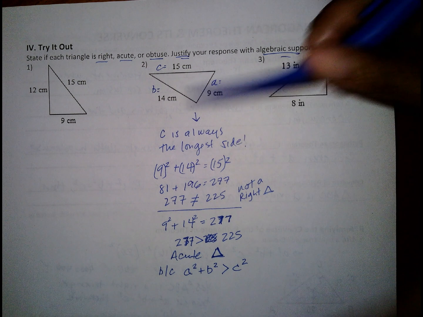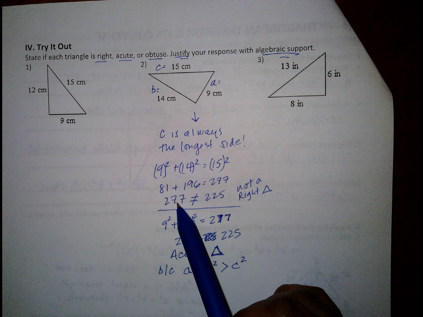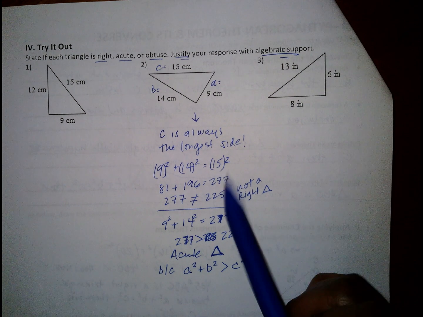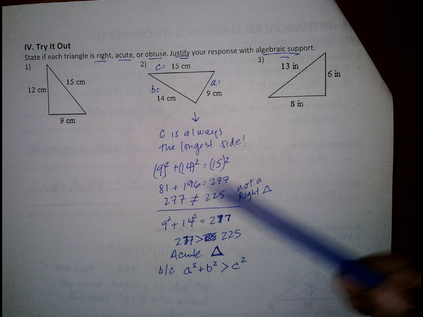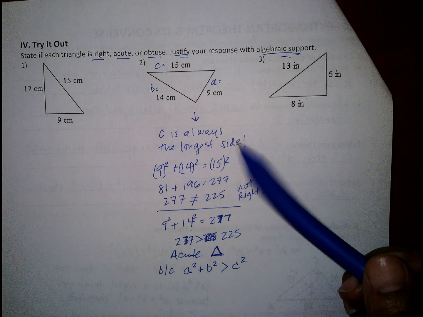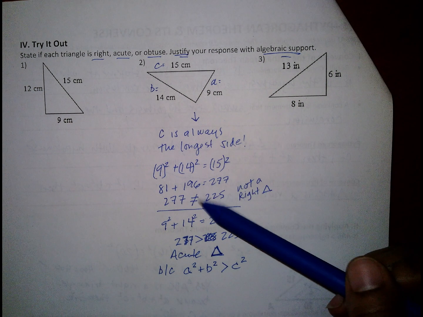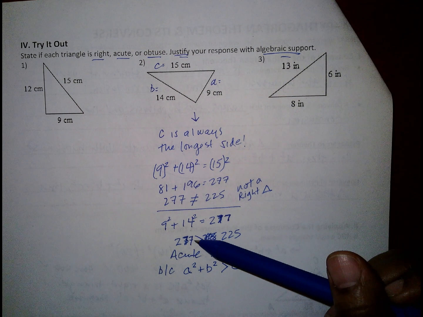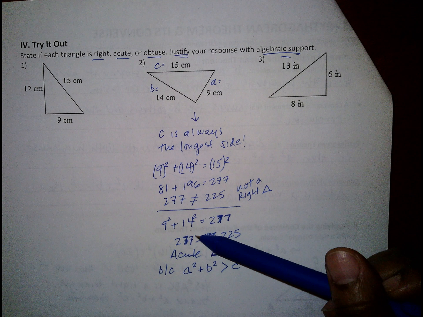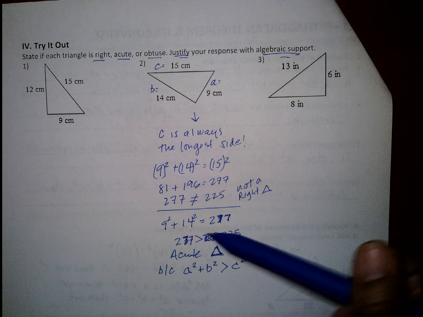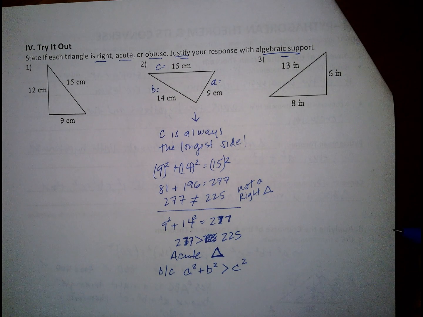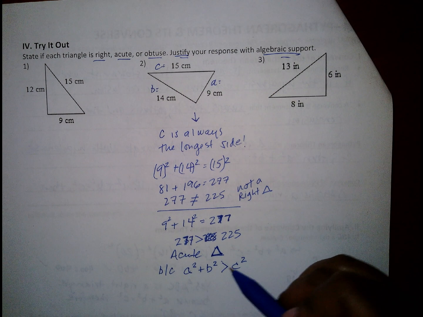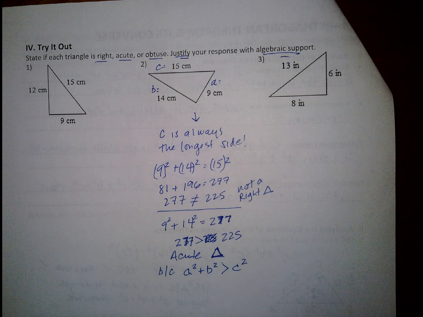So what I get when I add these and what I get when I square c are two different values, okay? So they're not equal to each other. And in fact, a squared plus b squared is greater than c squared, which means we have an acute triangle, because if a squared plus b squared is greater than c squared, then the triangle is acute.